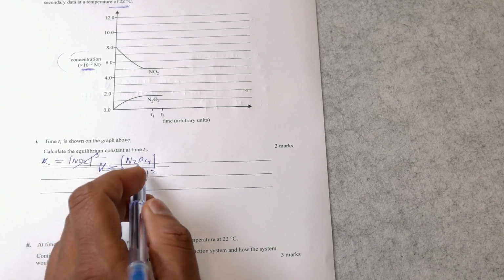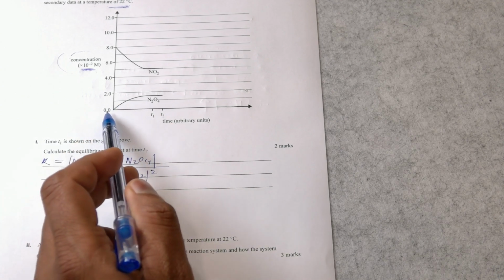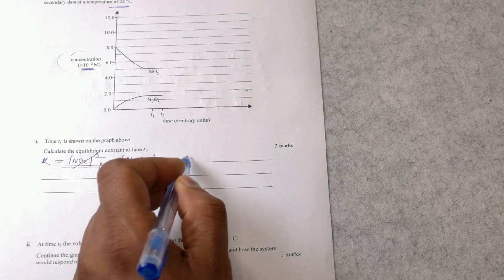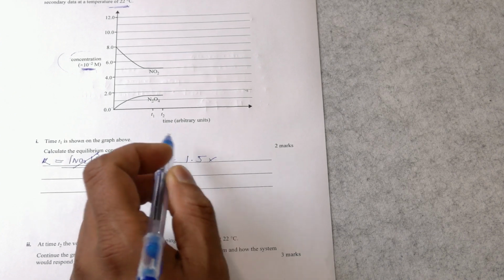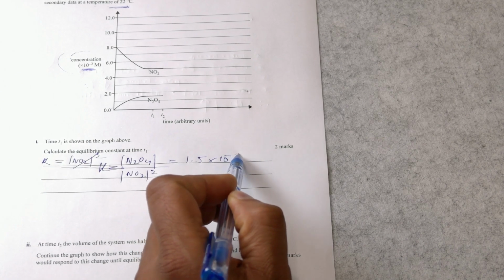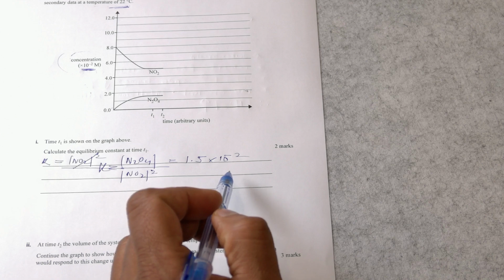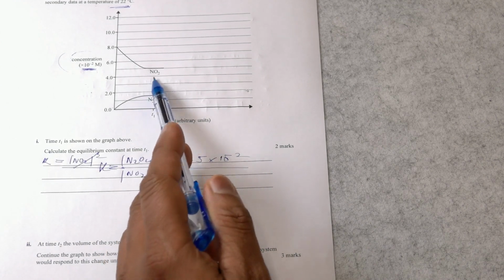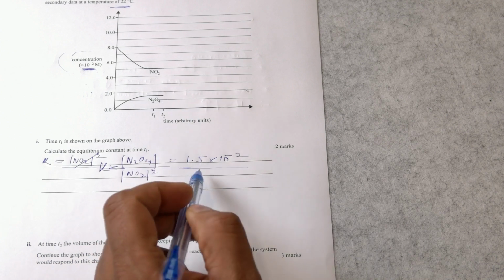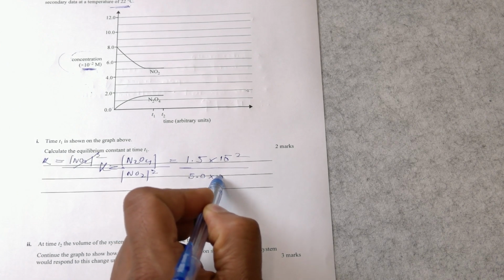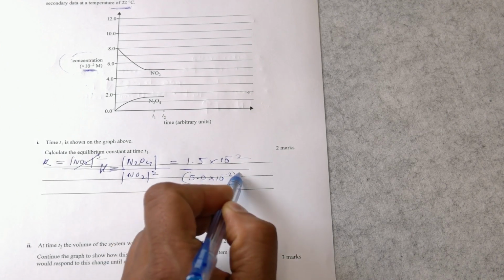I got it wrong. So what is the N2O4 concentration? As you can see, N2O4 is 1.5 times 10 to the power minus 2. Always make sure you put the right units. Divided by NO2, which is 5.0 times 10 to the power minus 2, squared.